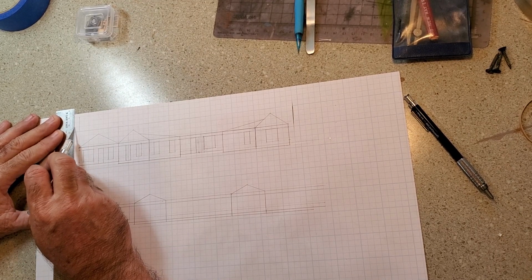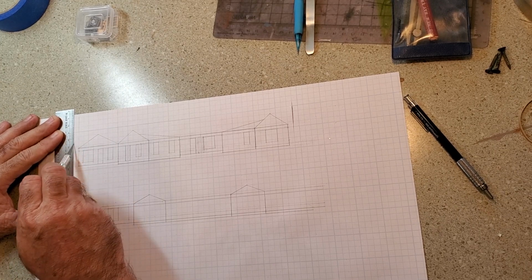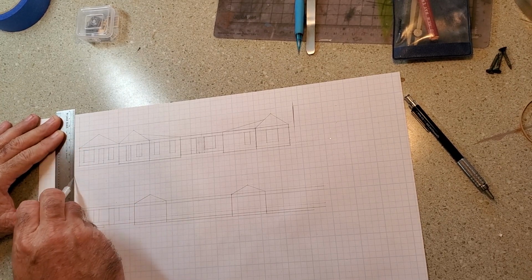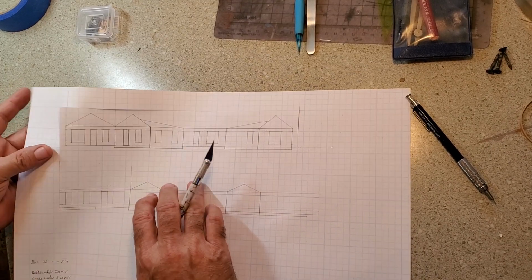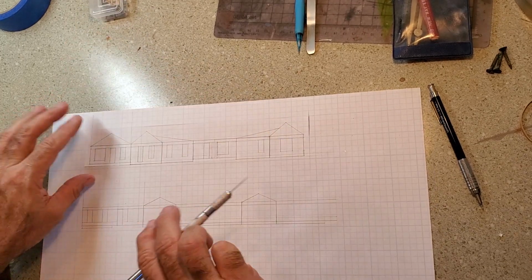So, once you got your image, cut it out. I think that bottom one may need to be cut again. Maybe, maybe not. Let's see. Okay.